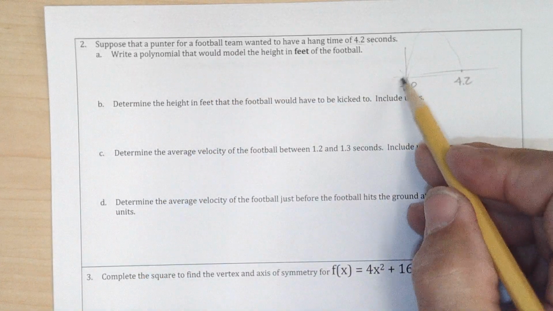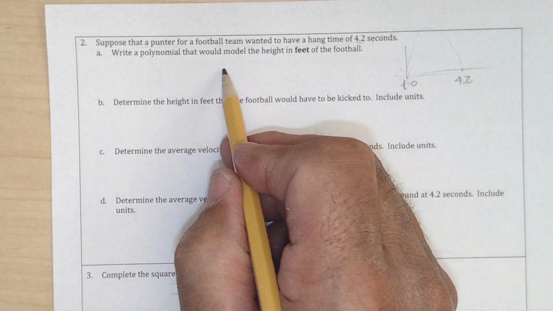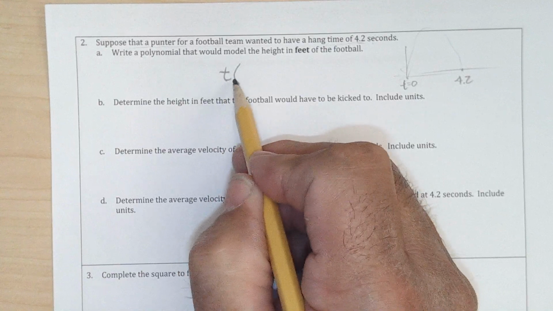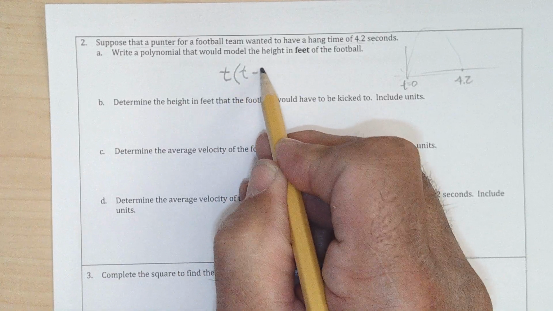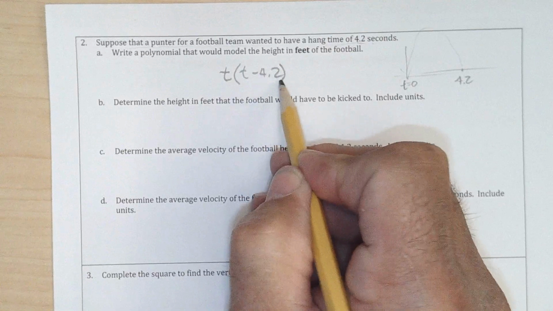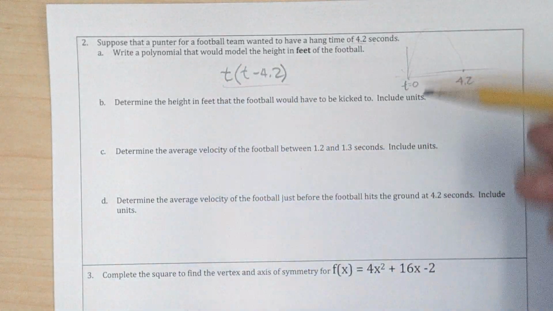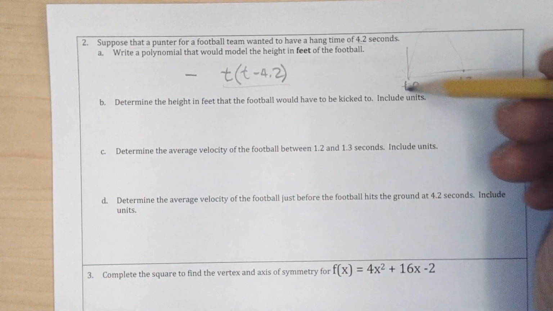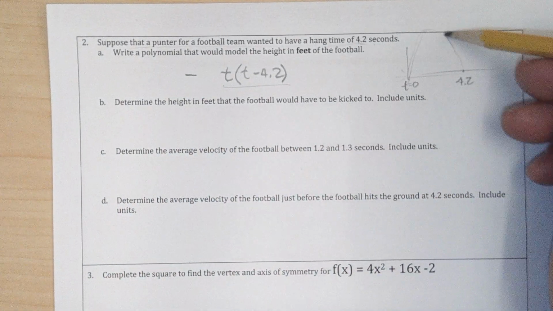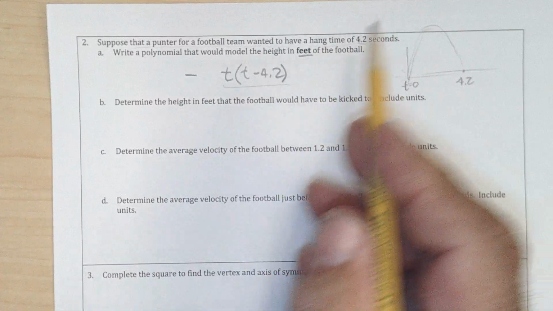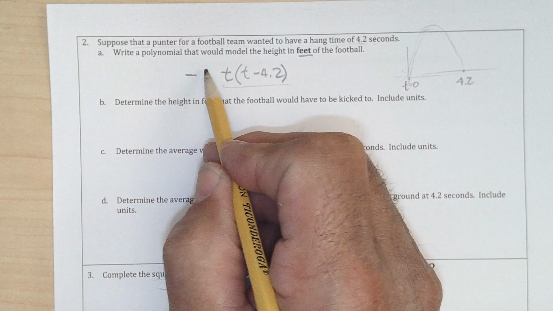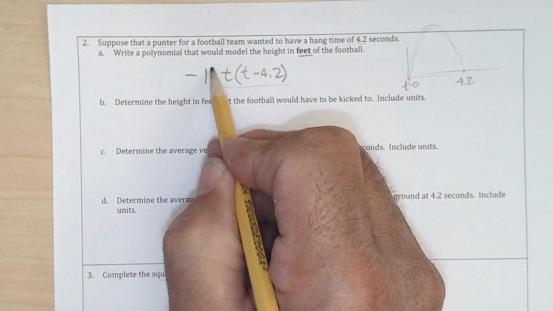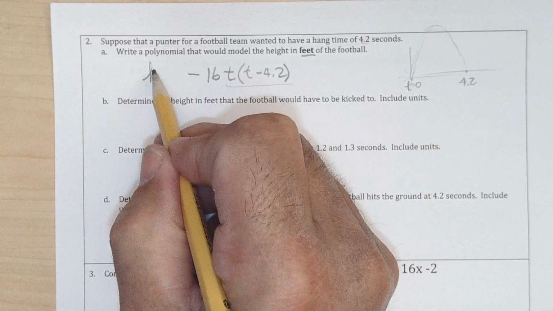So to have a parabola that goes that way, it's going to be t minus 0, and then t minus 4.2. Now, to be upside down, it's going to have a negative, and to be affected by gravity, and we're talking feet, we use half of the acceleration of gravity, which is 32, so we use negative 16. And that's the equation for the height.